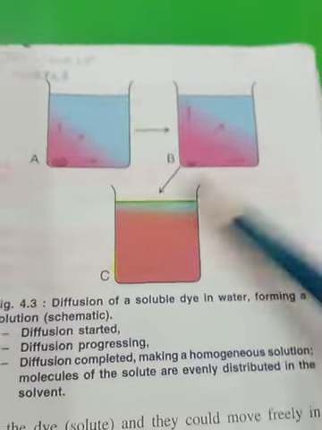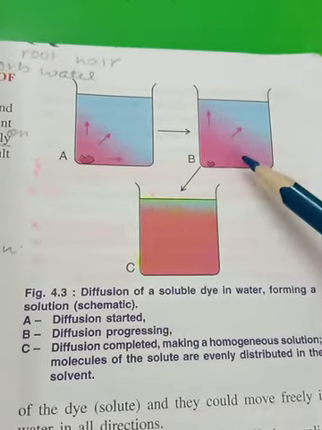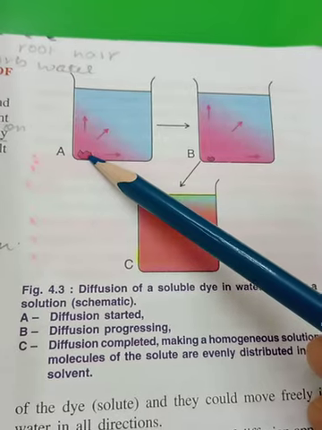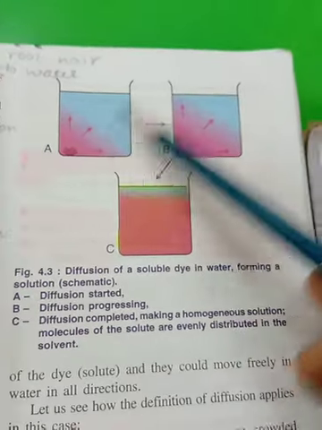Look at this experiment to support this. This is a beaker containing water, and there is a red dye that is kept into one corner. We will do it in practical also.